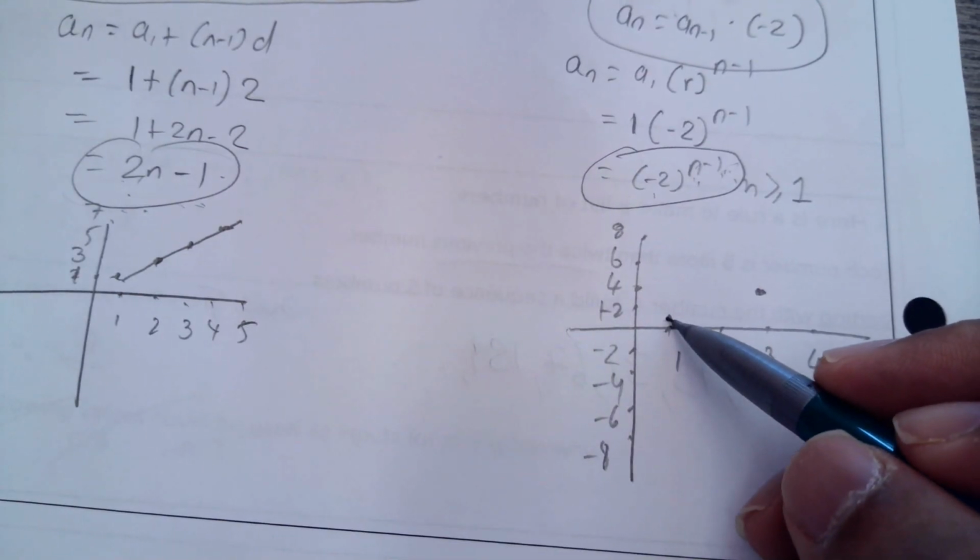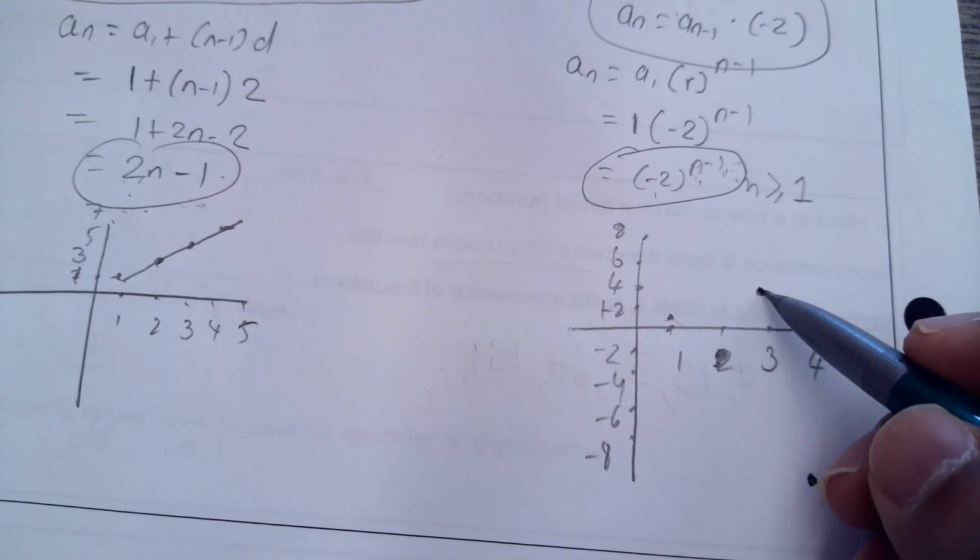See how it's bouncing? It's going from positive y-axis to negative y-axis to positive y-axis and negative y-axis.